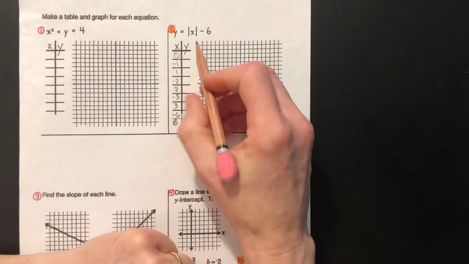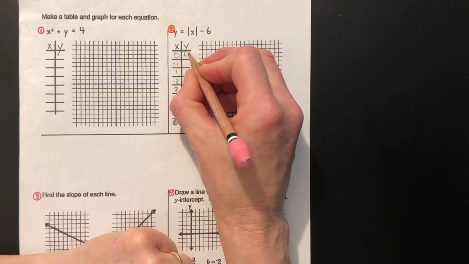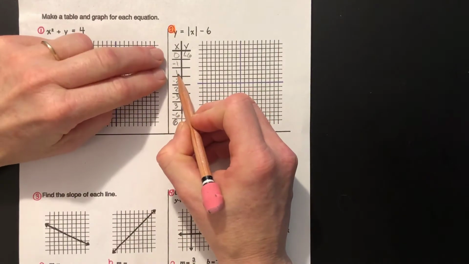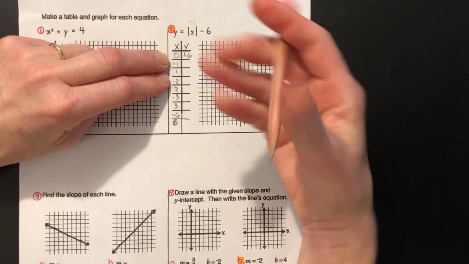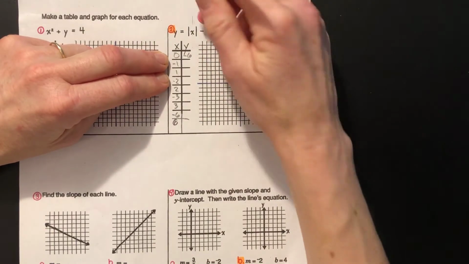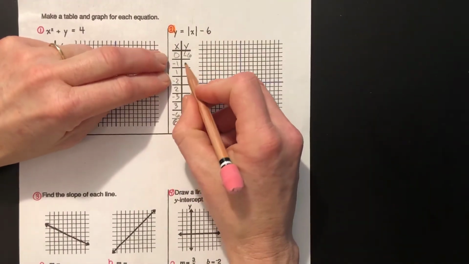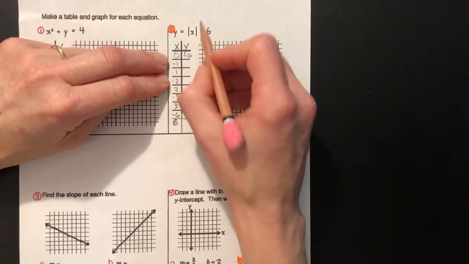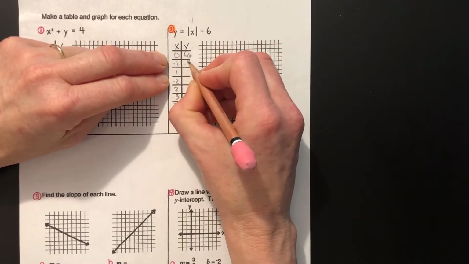All right, so the absolute value of 0 is 0, minus 6 is -6. Now, obviously, the absolute value of both -1 and 1 is 1. So instead of wasting my time doing these separately, I know they're going to have the same value. So the absolute value of both of these is 1. 1 minus 6 is -5.